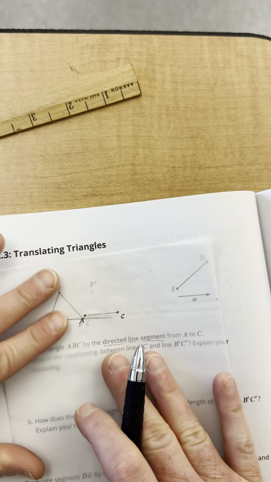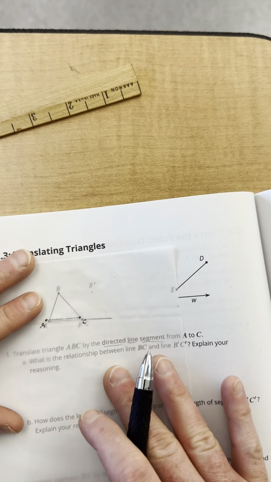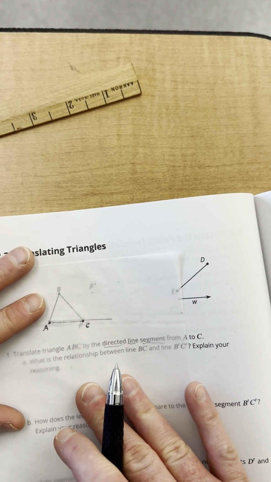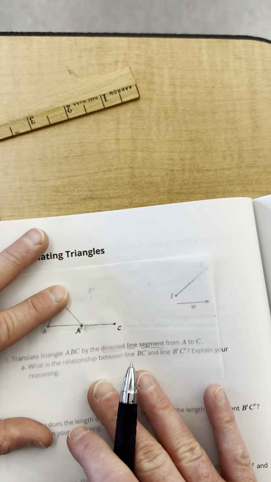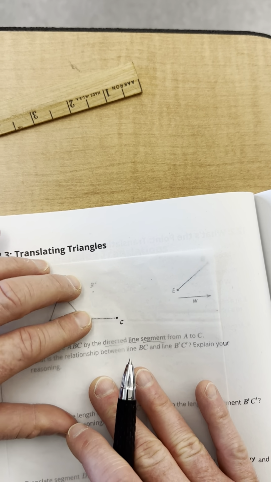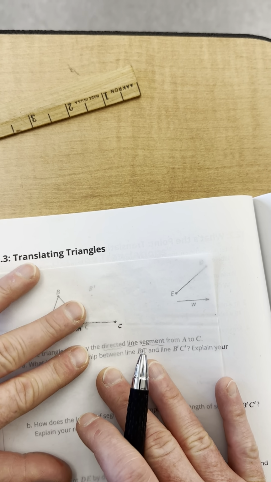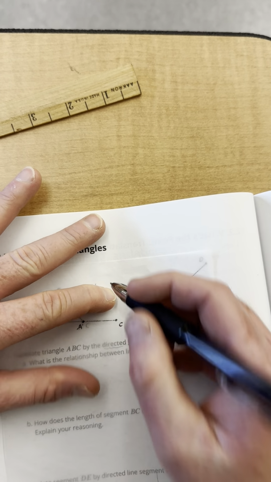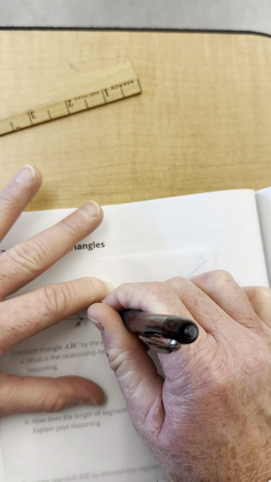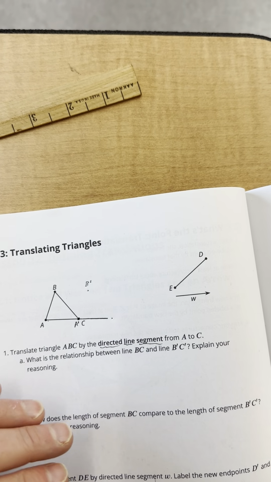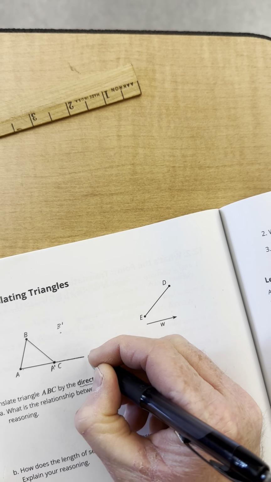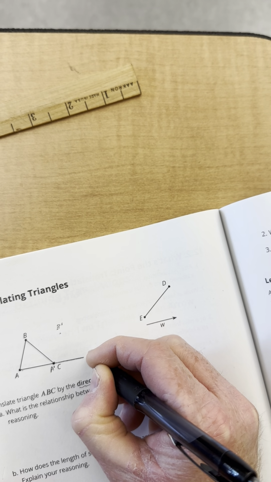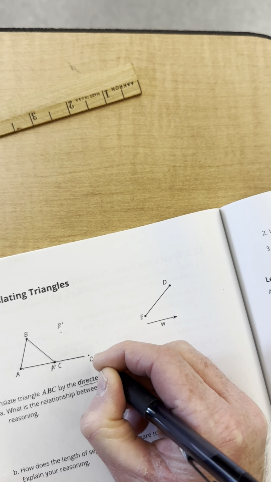So we're translating by AC, which we traced, right? So let's just move that one there. We'll line it up with that next line we just drew. Perfect. And then you push down so it leaves an indentation. Try not to break your pen. But anyway, there it is. And that is C prime.